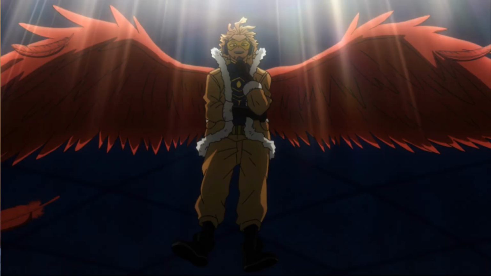So I have Hawks here showing off that you can have the wings manifest out of your back and fly that way. You could also manifest them as your arms too, if you wanted to. You can kind of control a little bit of that. But yeah, you can manifest the wings out of your back.